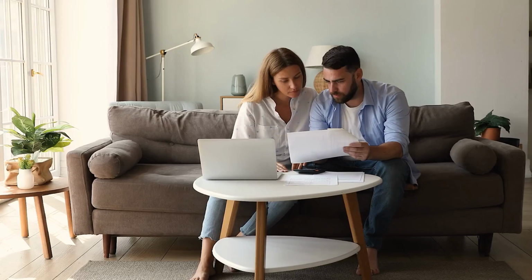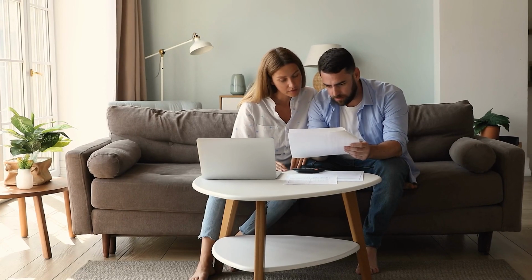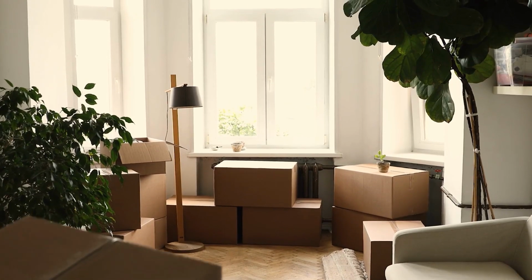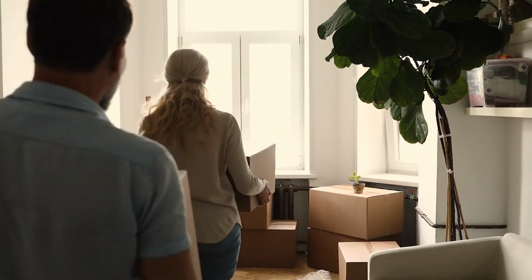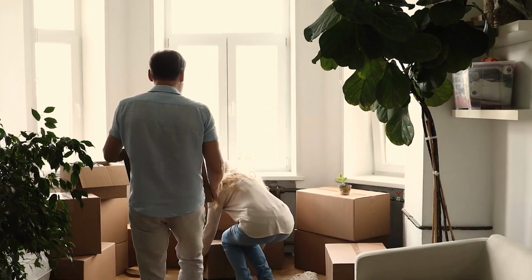And number 3, loan amortization. As tenants pay rent, they're essentially paying down your mortgage. Over time, as you make payments, your equity grows. With the help of leverage, your tenants are effectively building your wealth as they pay off the property's debt.